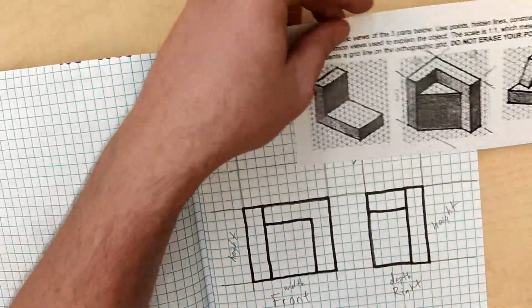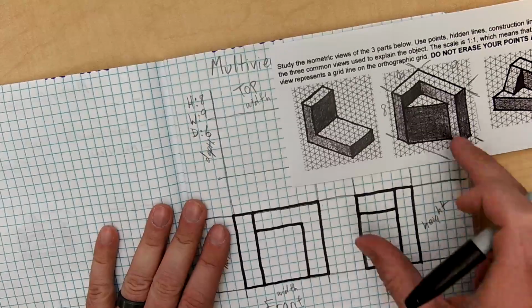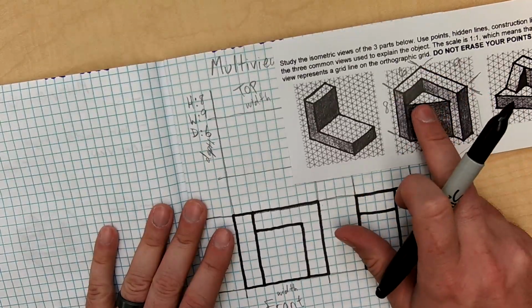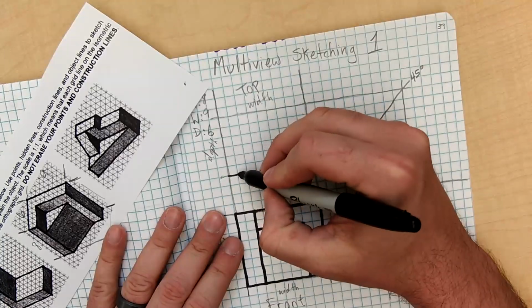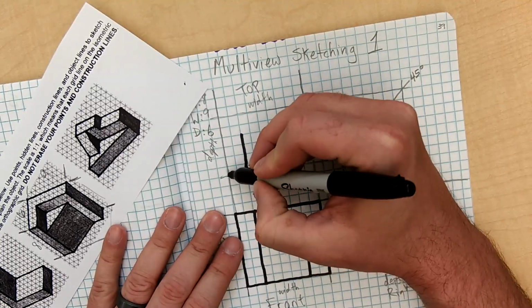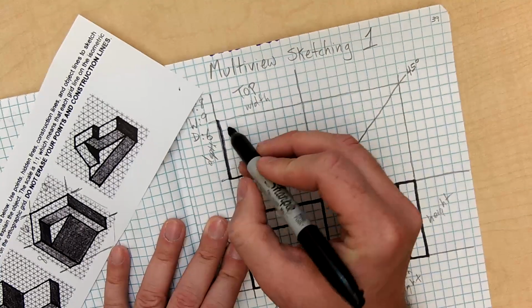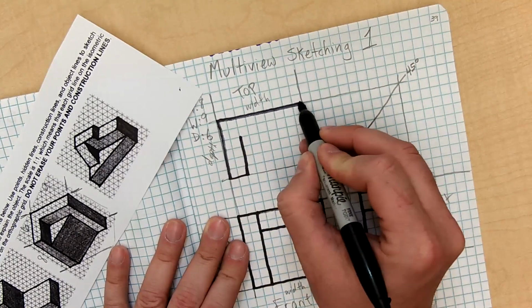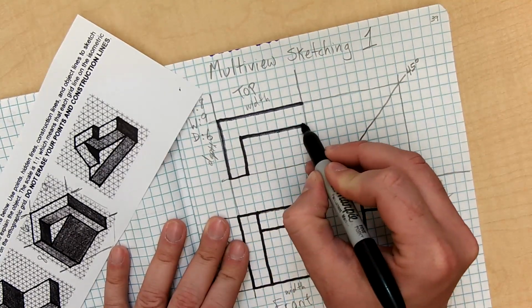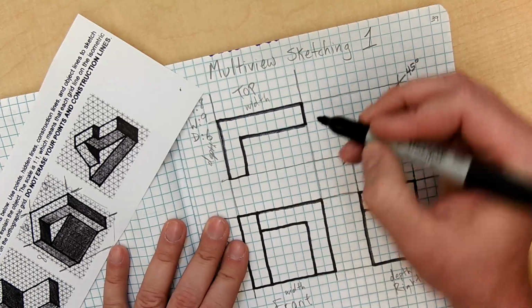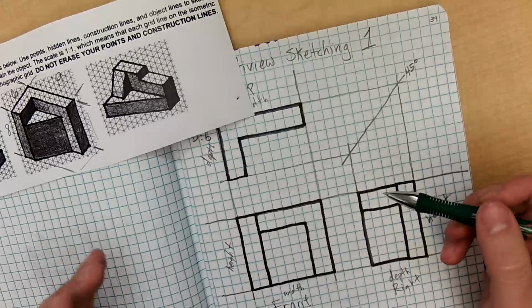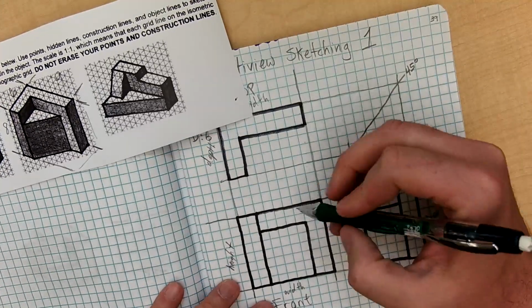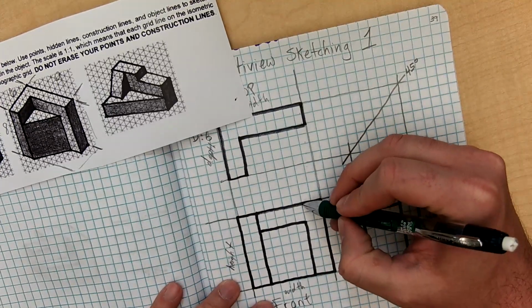Now the easiest one is this top view, and it's the parts that are light. We've got an L and a triangle. So we've got an L shape here. Now, if I were to use construction lines, and this is just for the benefit of this, you don't necessarily have to do construction lines.